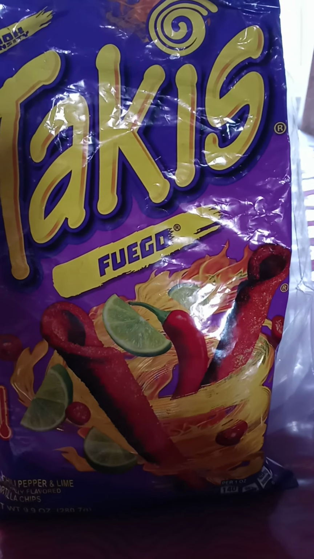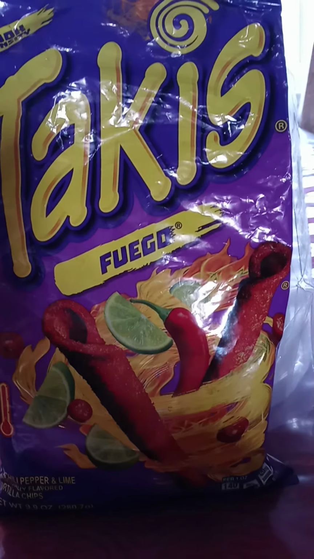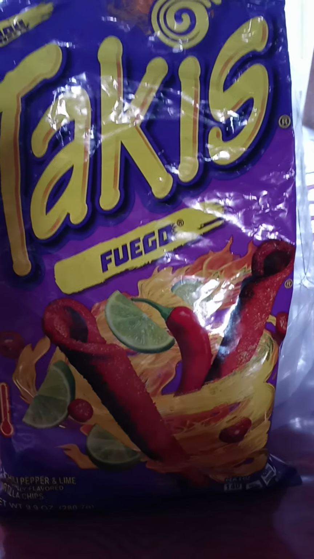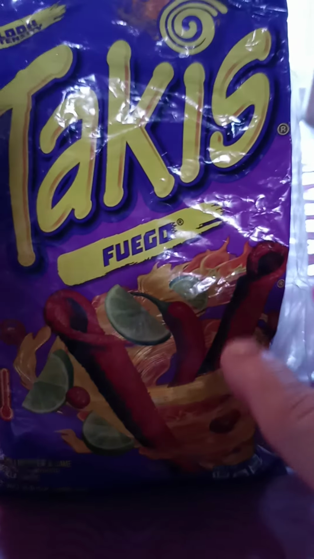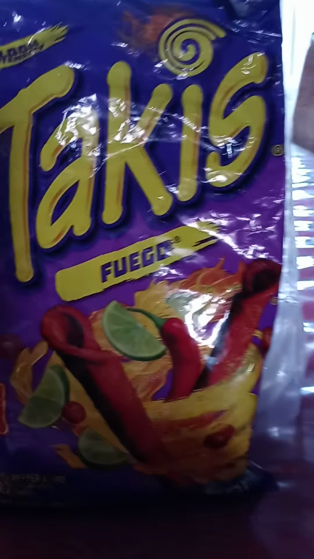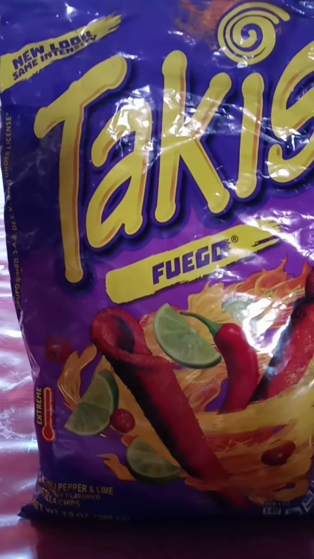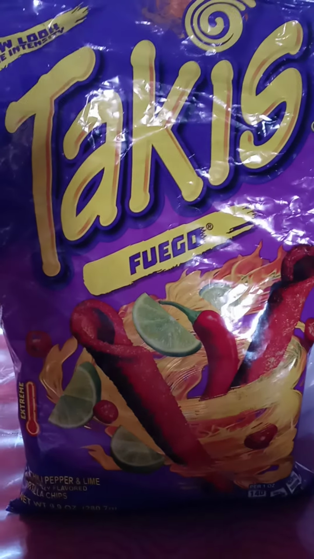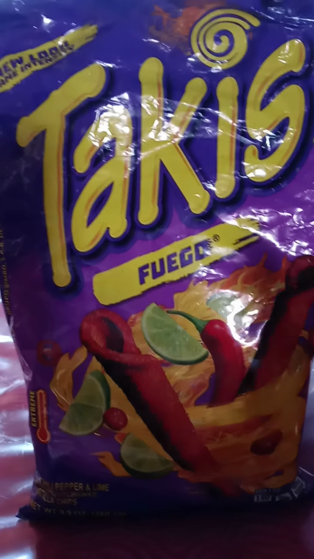I put water. I tried to get some candy to chew, something to give it up to burn. Nothing for a long time. You see, so believe me, when I say fuego, that means fuego. That means it's hot. It's fiery, and so that's how I found out about the Takis. Now I do eat one because I like the taste of it because I'm new to it now.